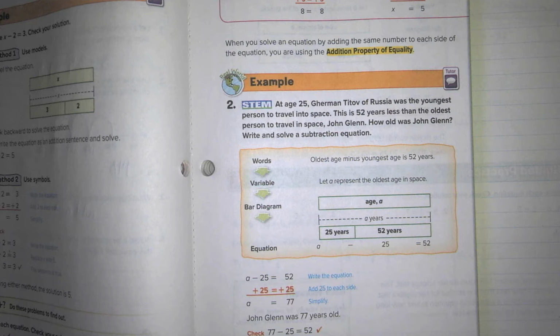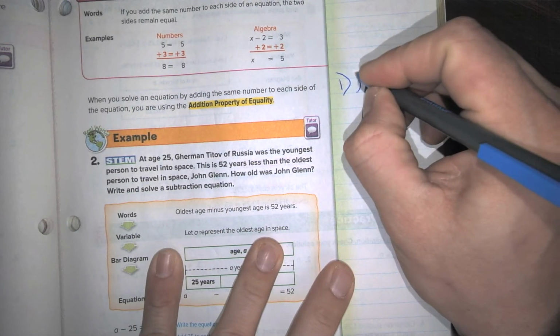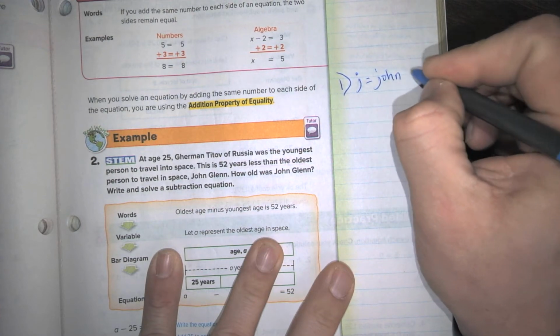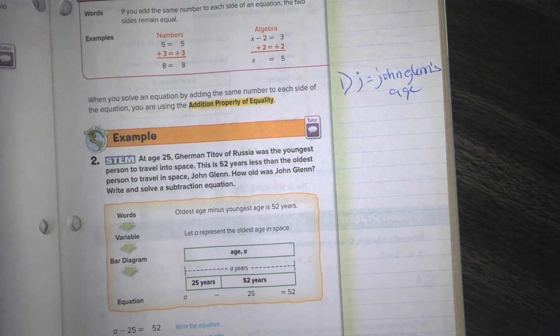At age 25, German Titov of Russia was the youngest person to travel into space. This is 52 years less than the oldest person to travel in space, John Glenn. How old was John Glenn? Write and solve a subtraction equation. Remember, these are our 3 steps. First, we got to figure out what our variable is. What do we not know? How old John Glenn was. So I'm going to go with J equals John Glenn's age. Because we don't know that. That's what we're trying to find.